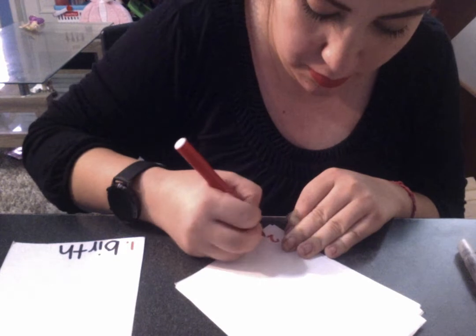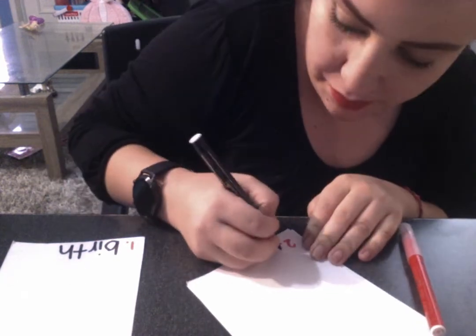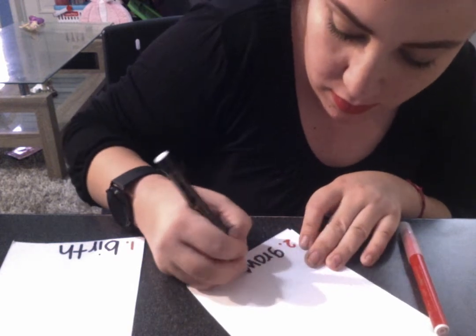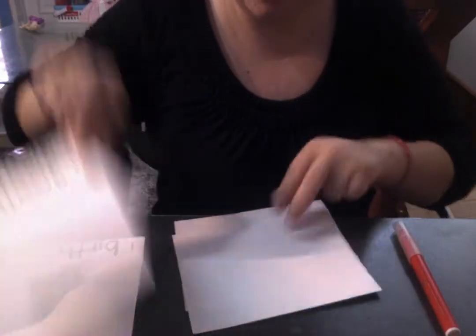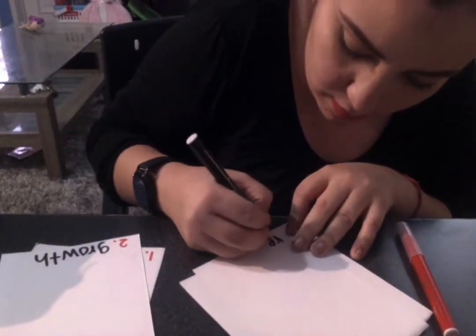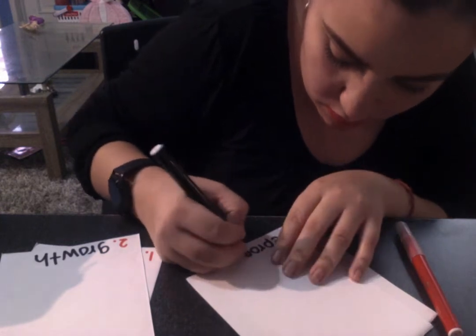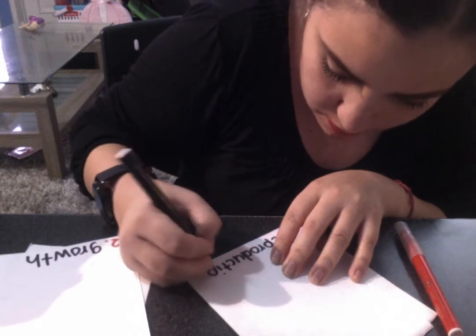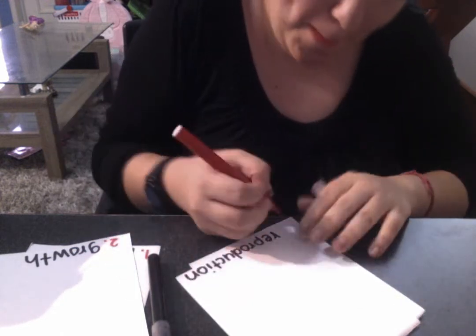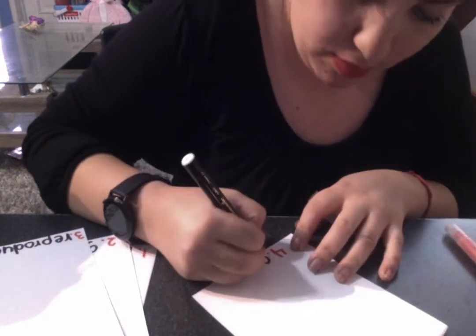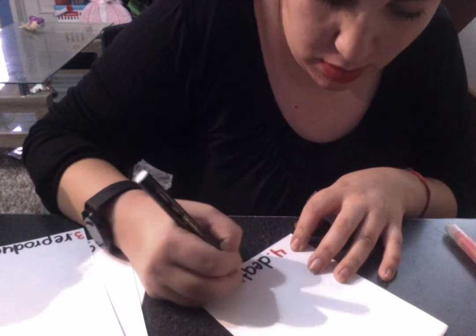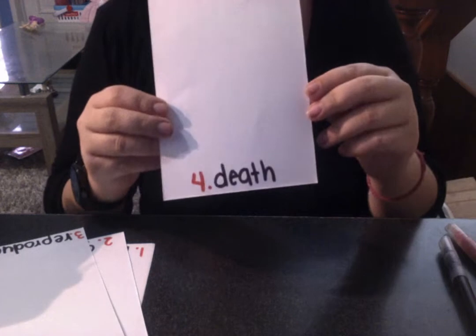Stage number 2 is called growth. Number 3 is reproduction. And number 4 is death. Okay, so now I have the 4 stages on the papers.